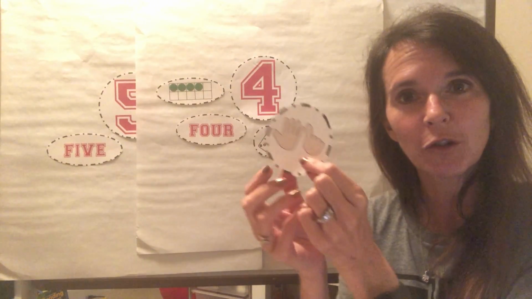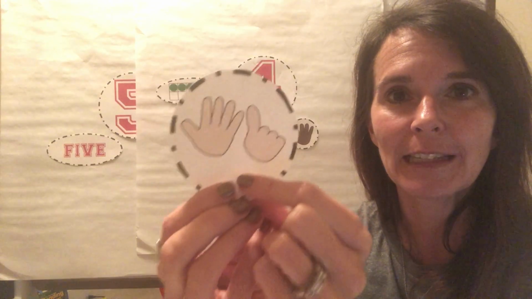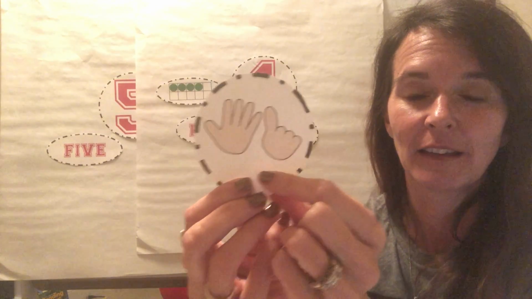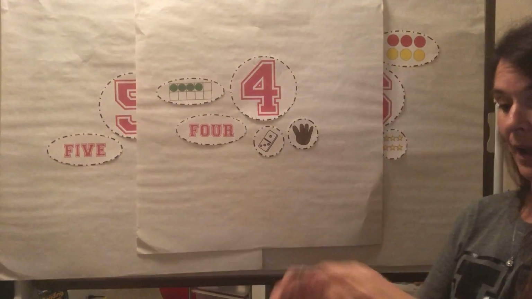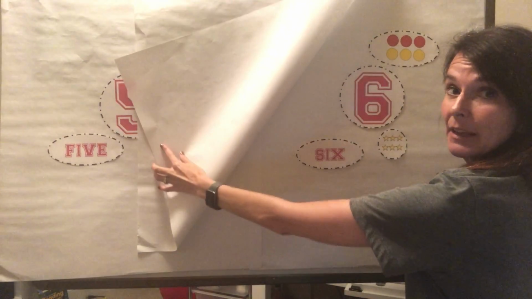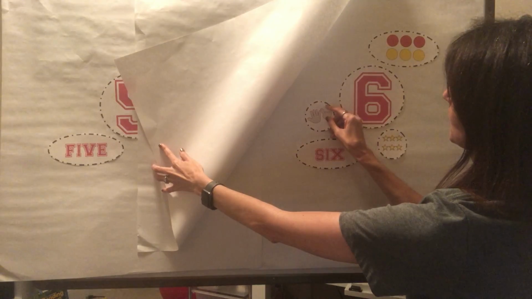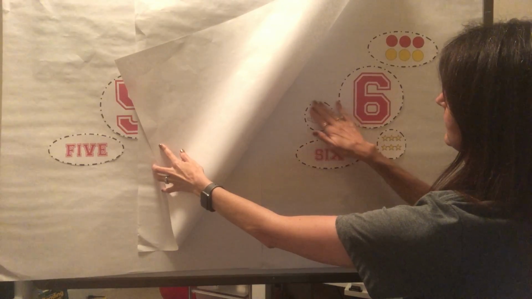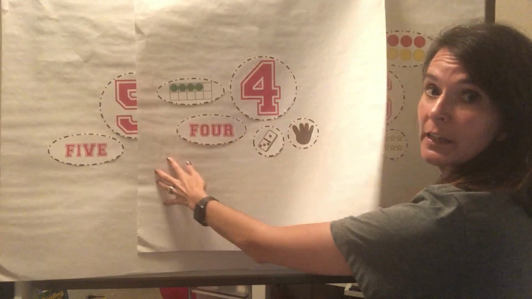So what poster am I going to put this on if there are 6 fingers? 6. Poster number 6. So I'm going to make sure you can see it. And Miss White is going to stick this on poster number 6 because I have 6 fingers showing.